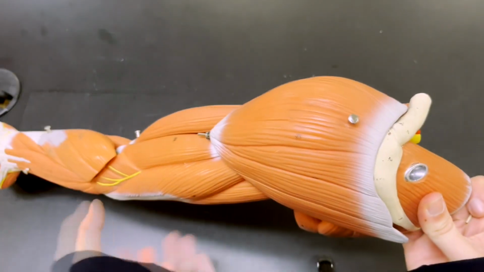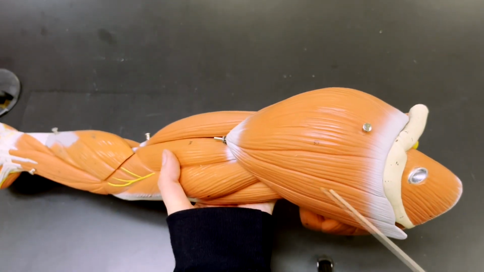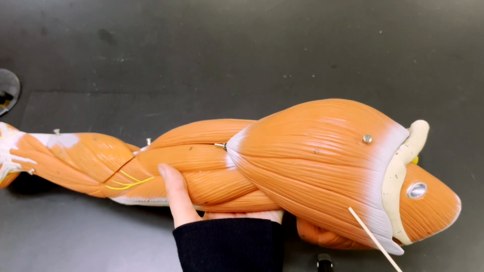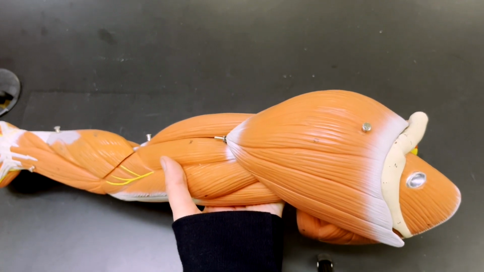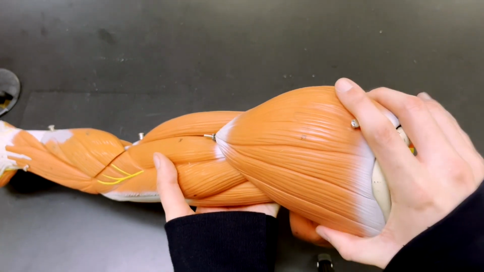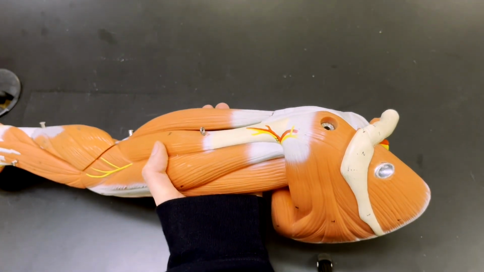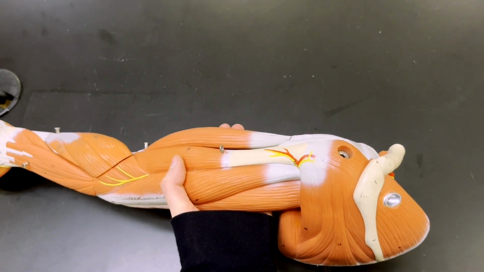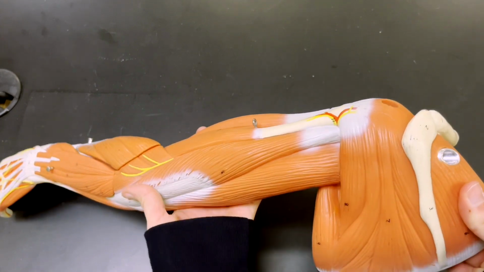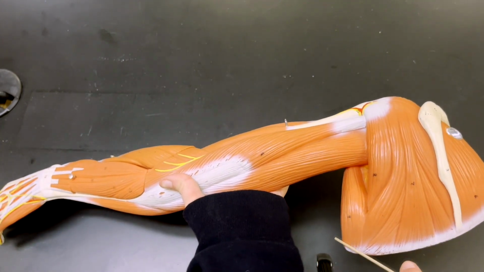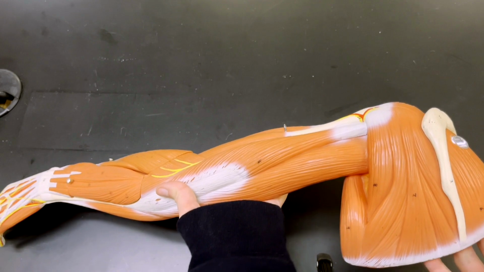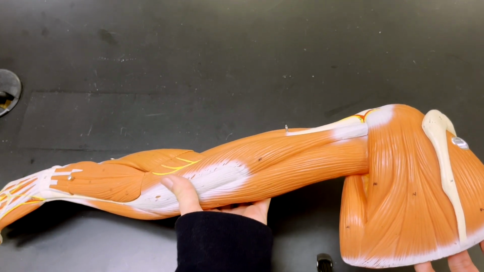Moving on from that, back to our more posterior side, we can see this muscle right here. Now this is going to be the deltoid, and its functions are to flex, extend, and abduct the arm. Let's go ahead and remove the deltoid. Moving on from that, we're going to want to identify our teres major, which is going to be this muscle right here. The function is going to be to extend the arm.